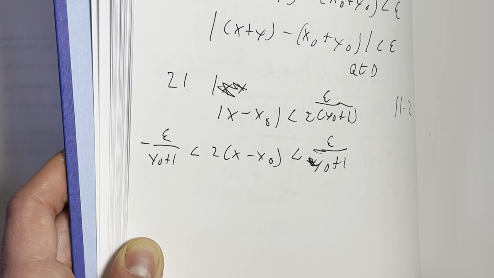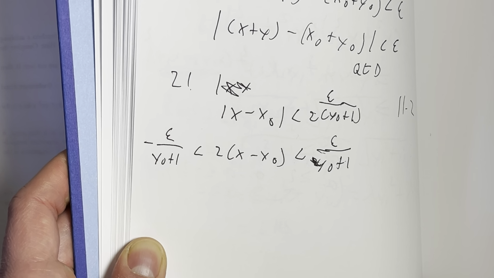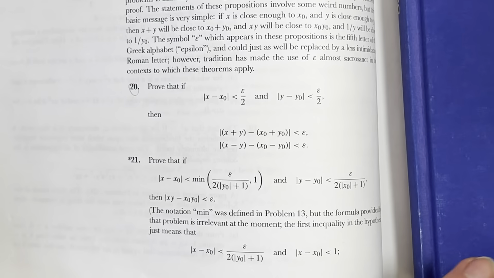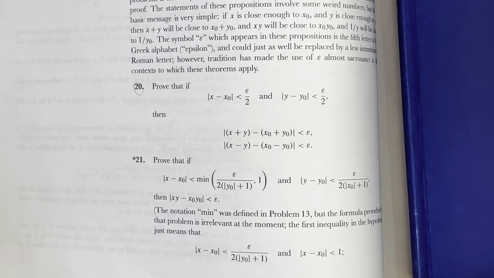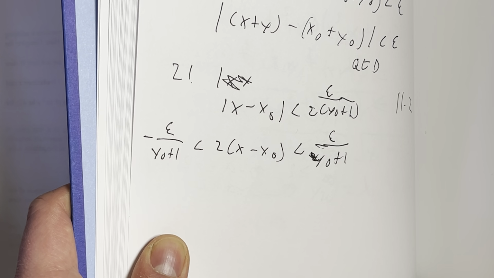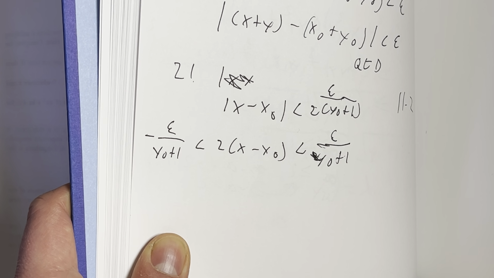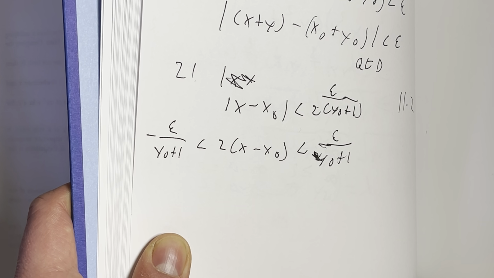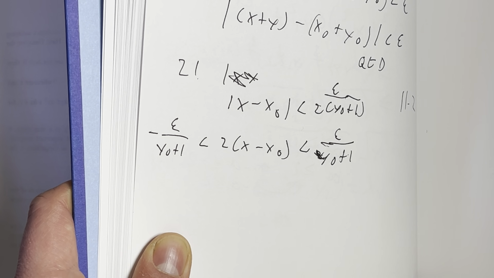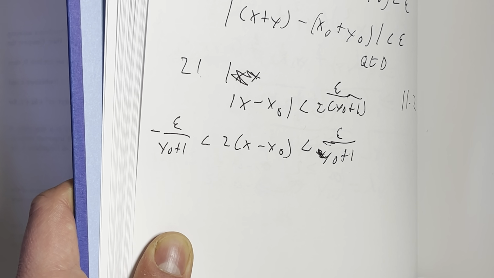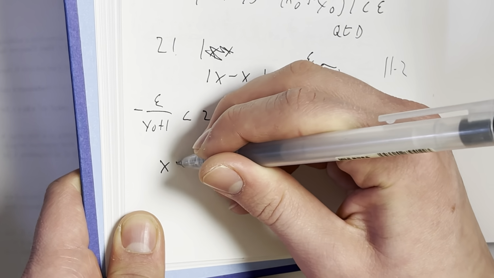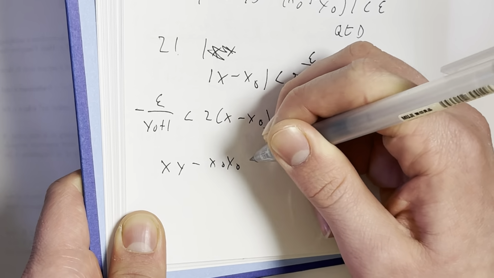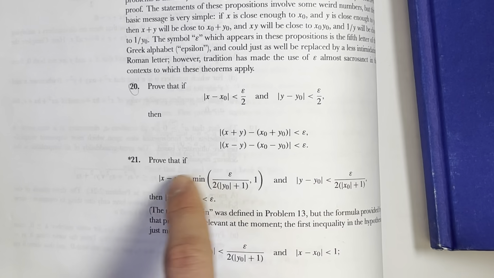But what should we do next? It seems a bit hard. Somehow we need to get this kind of expression containing xy and x0, y0. So perhaps we should try writing down some expression. So let's say we have xy minus x0 y0. How could we express this in terms of these two?